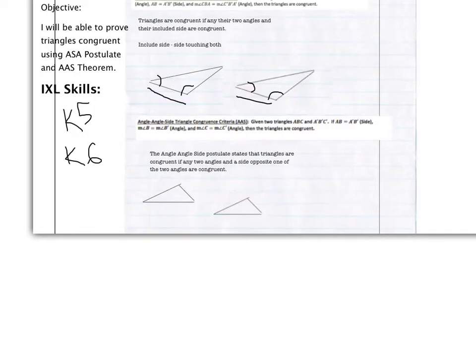And to state that in easier language, the angle angle side theorem states that triangles are congruent if any two angles and a side opposite one of the two angles are congruent. So I'll show that to you now.